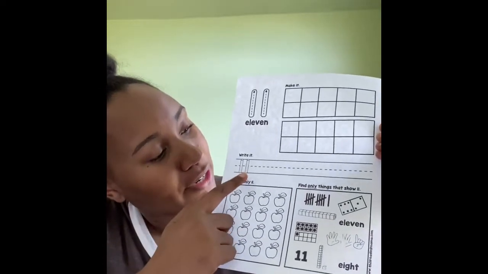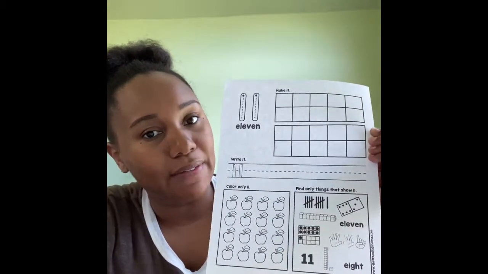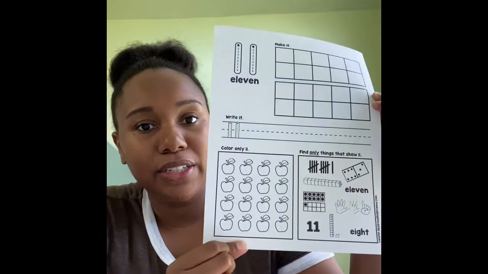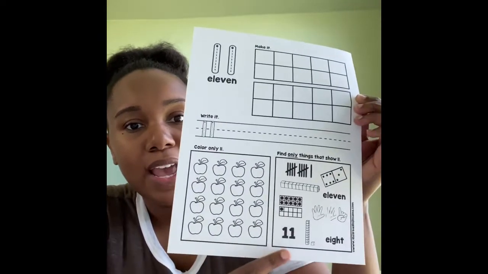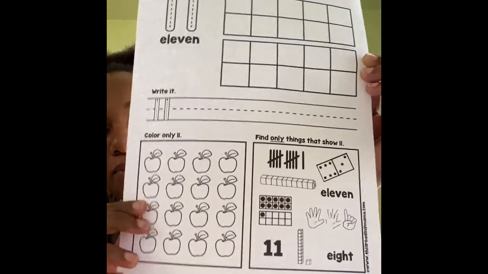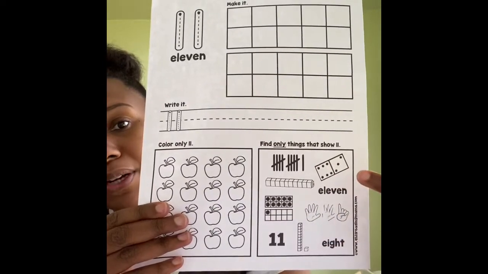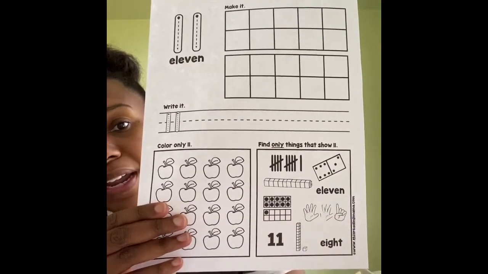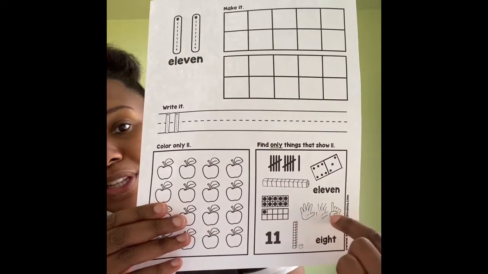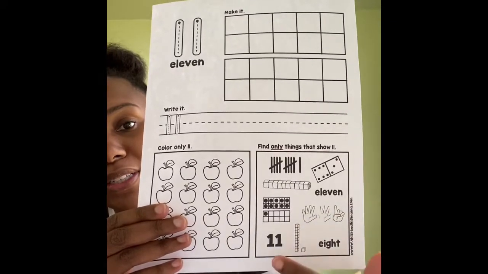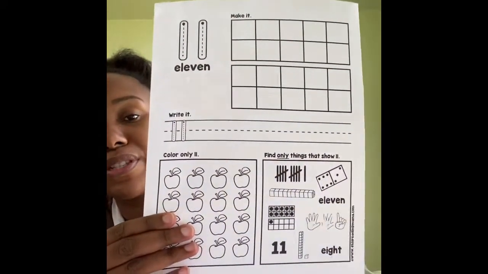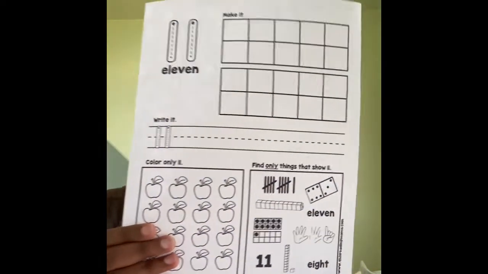And down here, they're going to write the number 11. And then they're going to color 11 apples. And then find 11 in different ways. We have some tally marks, some dominoes, a 10 frame. Somebody with their finger is showing a number, the actual number. And they'll just go through and circle the number 11.